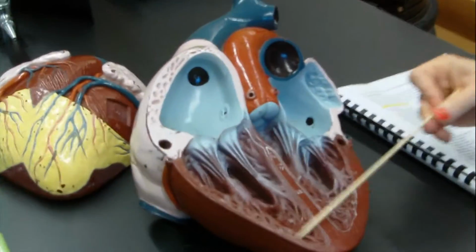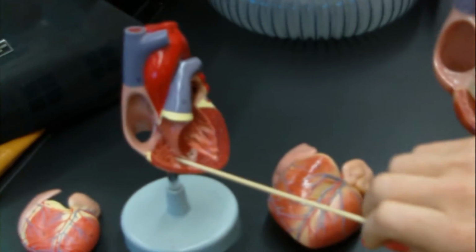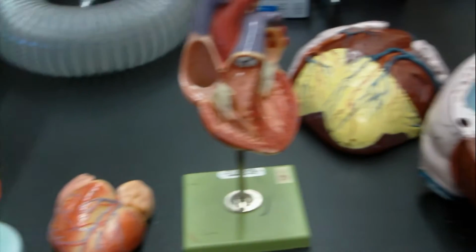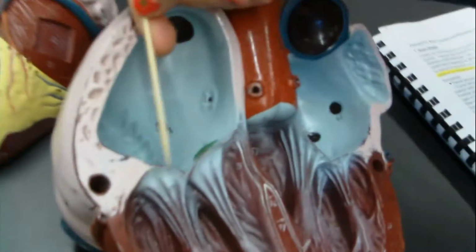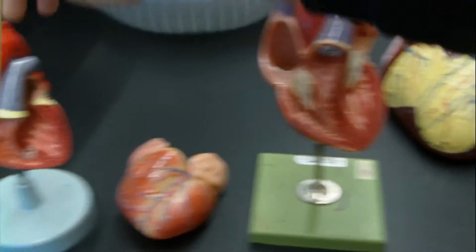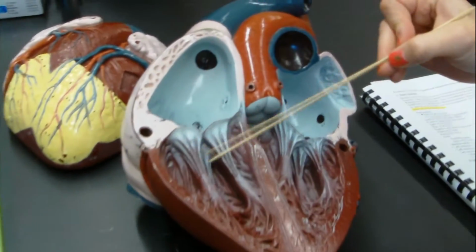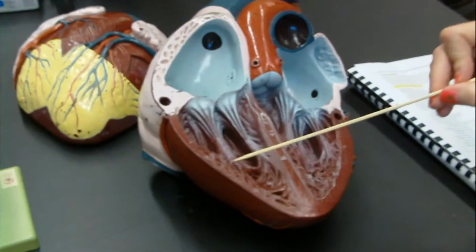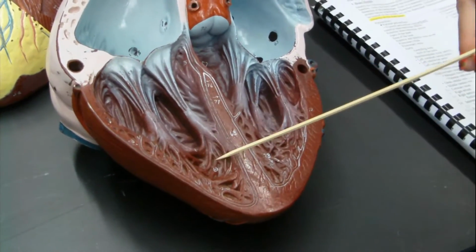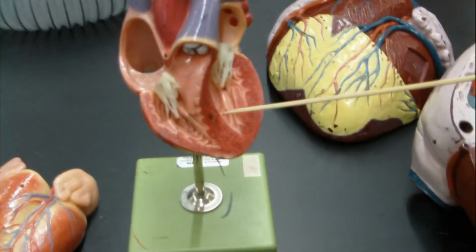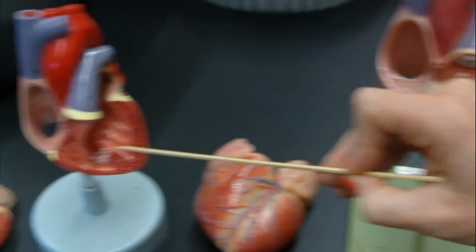Right ventricle. Tricuspid valve. Imaginary. Chordae tendineae. Doesn't exist. Papillary muscles.